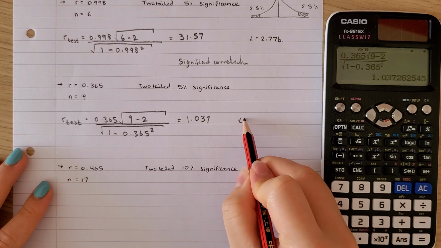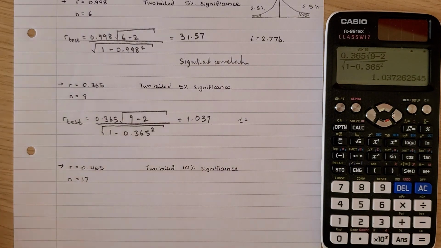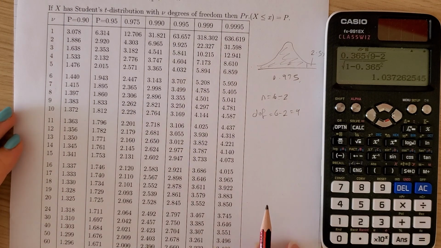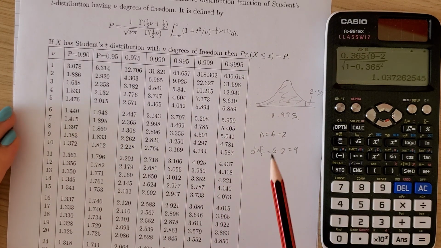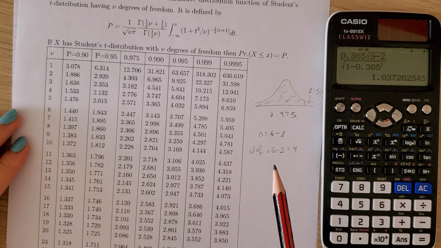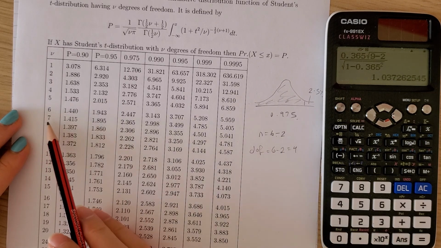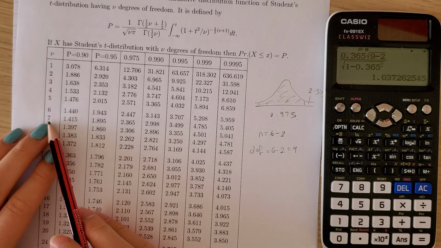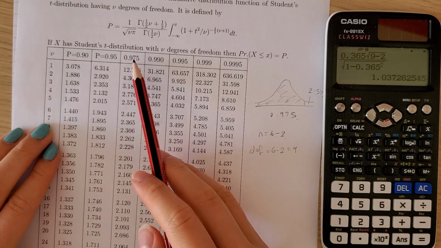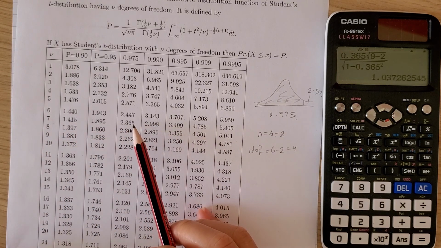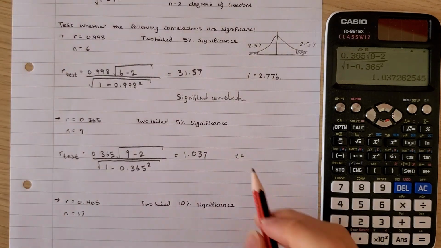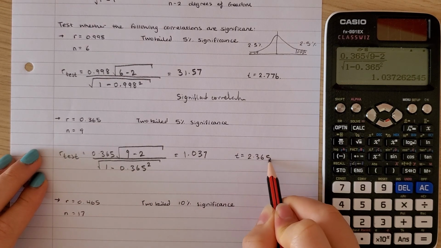So we need a t value again. Our value of n was 9, so the degrees of freedom is 9 minus 2, which is 7. It was still a 5% significance two-tailed test, so we're still in this column. If we find our value, we have 2.365, so t was 2.365.